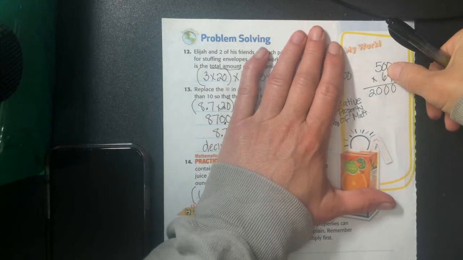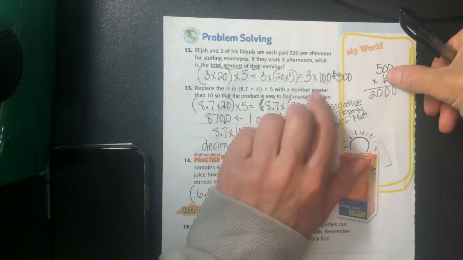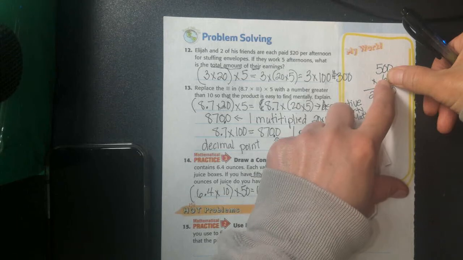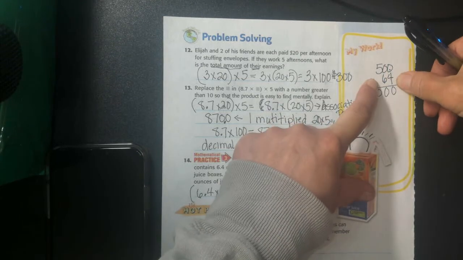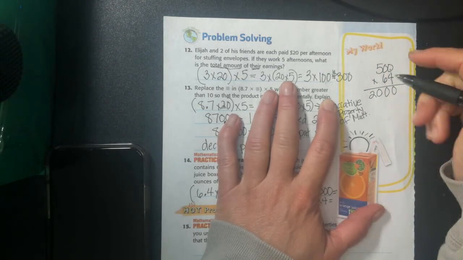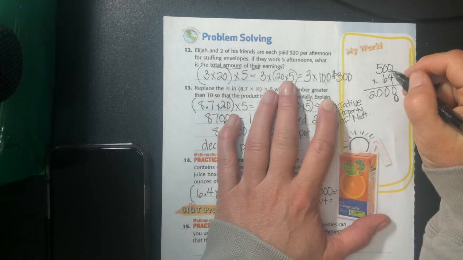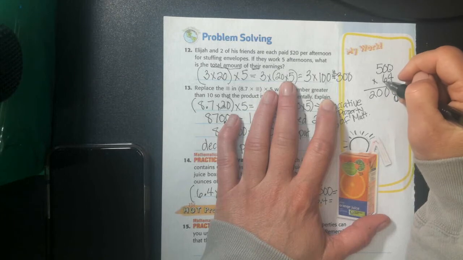Now I need to multiply by the numbers in the tens place there. So I'm going to hide my 4, right? In my problem, it's really the ones place because it's 6.4. But the way I wrote it, it's in the tens place of my number. So I already multiplied by the number in my ones place. So I'm going to put a 0 here to just hold that place value so when I add, I don't get messed up.